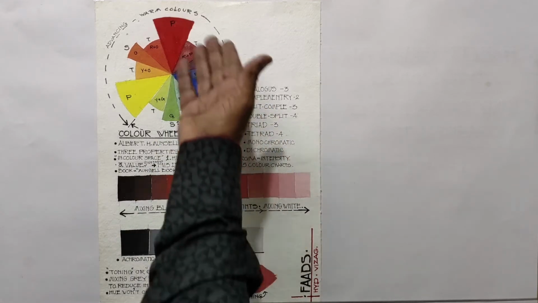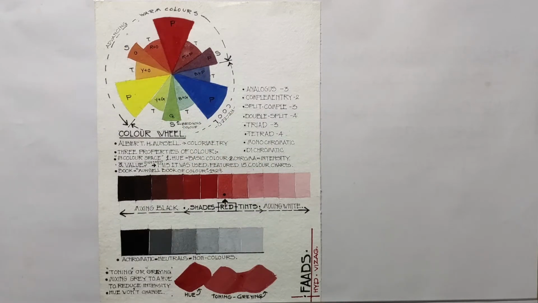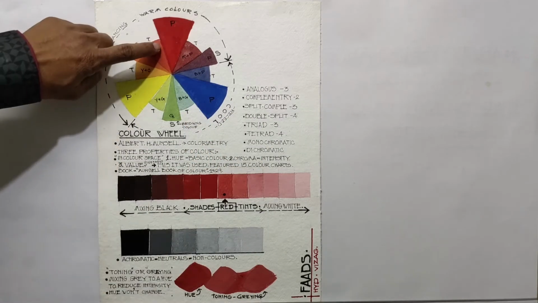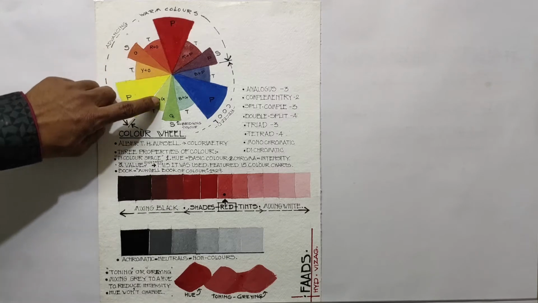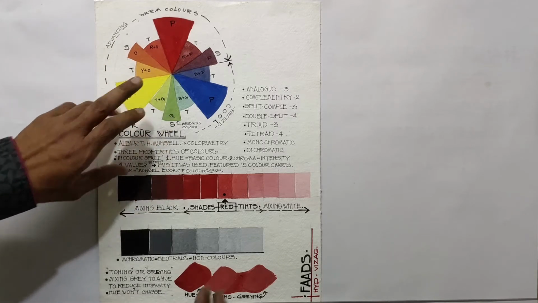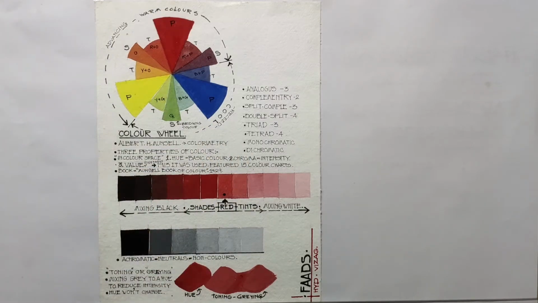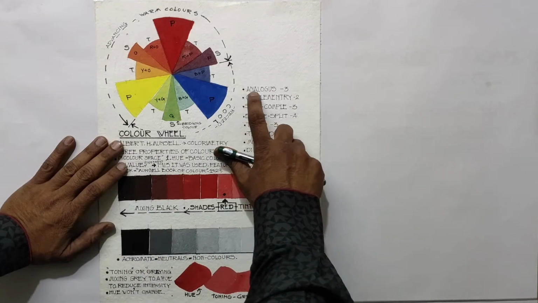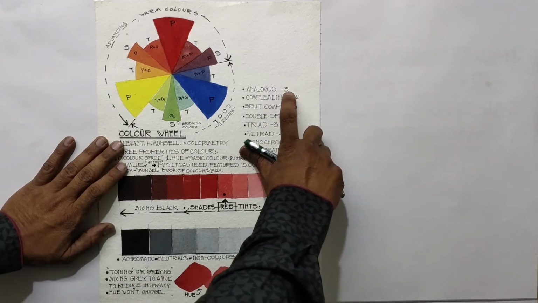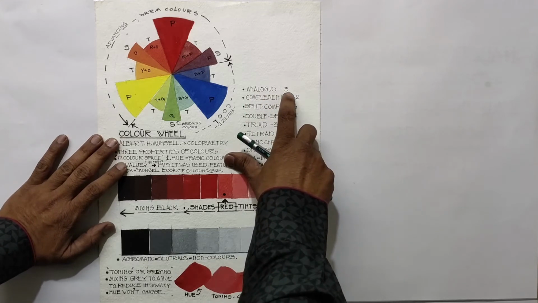Either way, you take three adjacent colors. So three adjacent colors from the color wheel is known as an analogous color scheme.